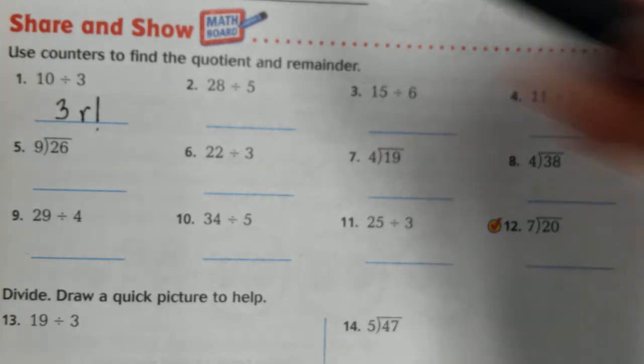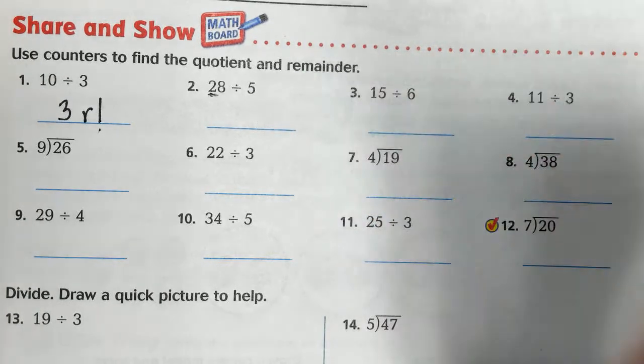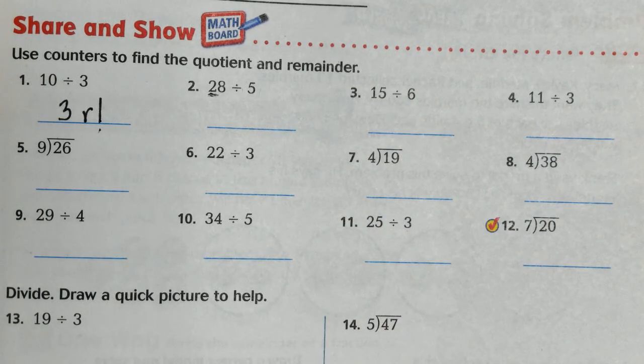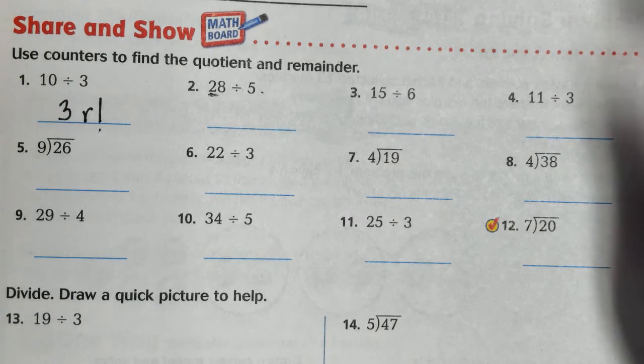Five groups. Yep. This is the first number is the number I'm dividing. The second number is how many groups I need. Okay, now I want you to divide those 28 into 5 groups.